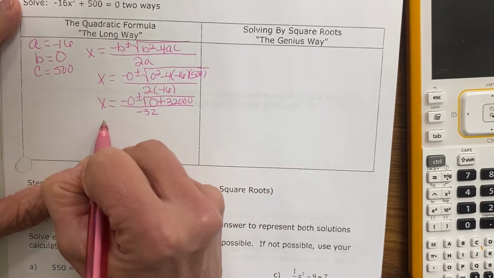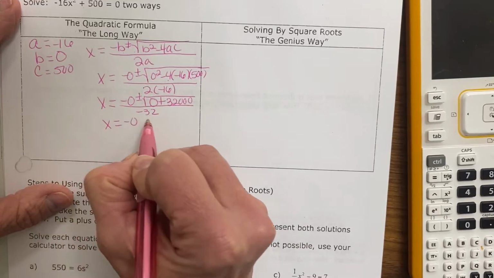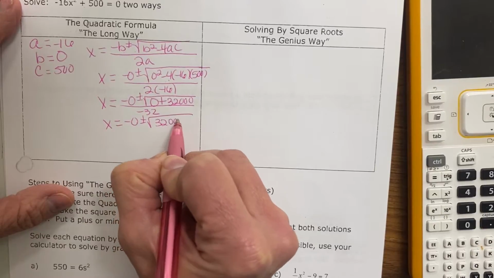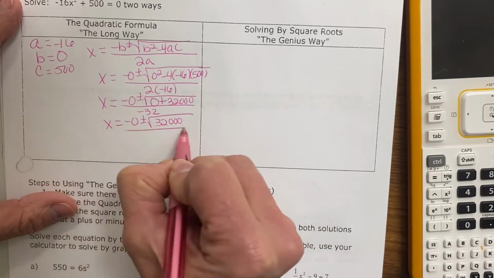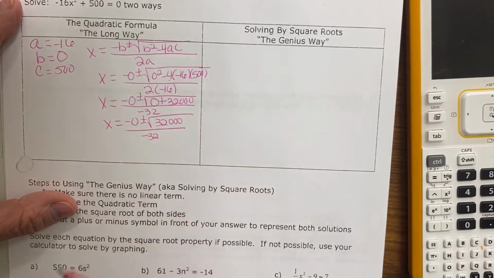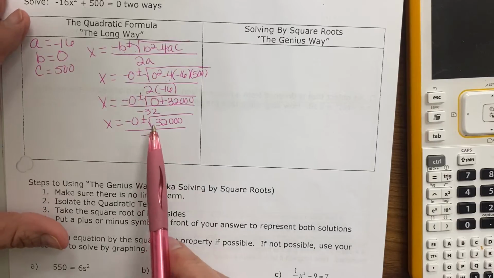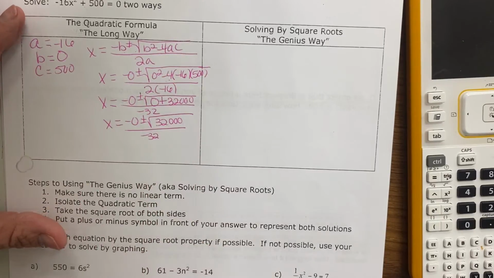And then x is equal to negative 0 plus or minus the square root of 32,000 all over negative 32. And then we're looking for the biggest perfect square that can go into 32,000.